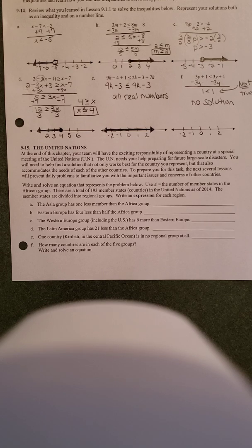Write and solve an equation that represents the problem below. Use A equals the number of member states in the African group. There are a total of 193 member states or countries in the United Nations as of 2014. The member states are divided into regional groups. Write an expression for each region. Okay, so remember, an expression does not have an equal sign.